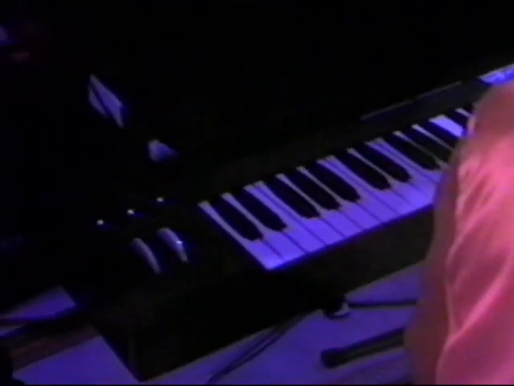Some of them are kind of dense. What real-time control do you have? Just the pitch bend wheels? The pitch bend, the modulation, the portamento, the sustain pedal, you know, just whatever was there.